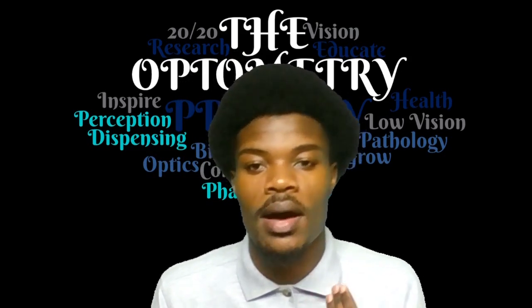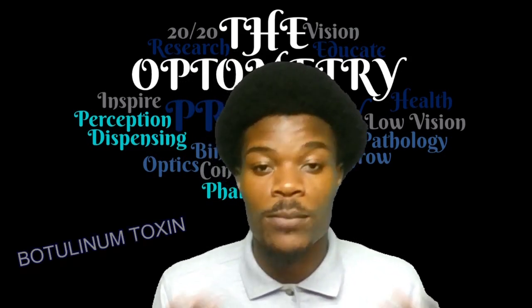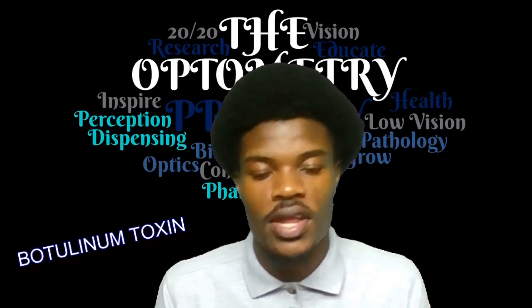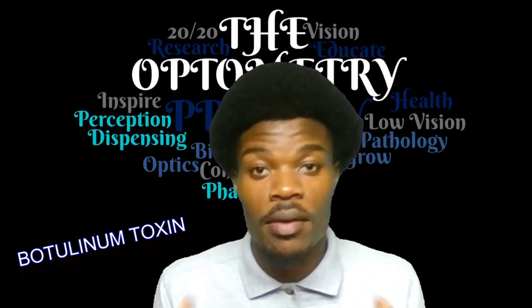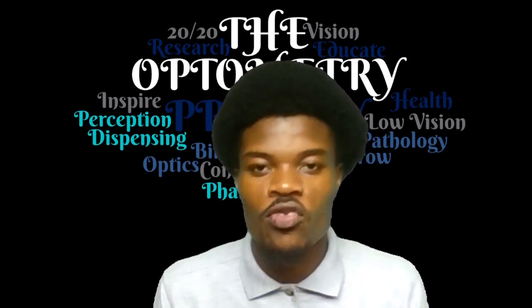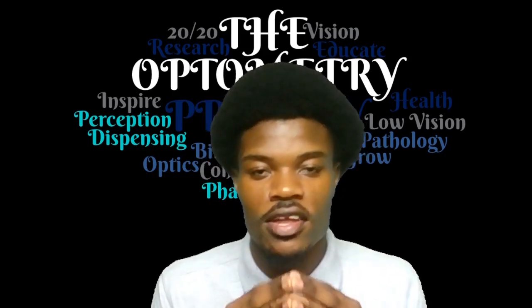Other than surgery, another option we look at is what we call botulinum toxin or Botox. This helps relax or paralyze the muscle so that the eyes can be straightened. However, this is a temporary fix. Eventually, you have to take another injection and so on. But at the end of the day, as we know, prevention is better than cure.